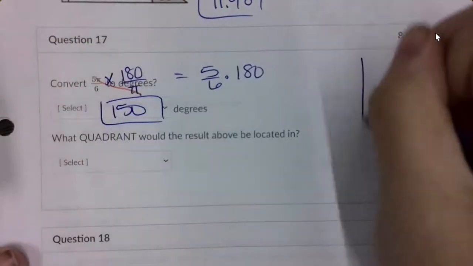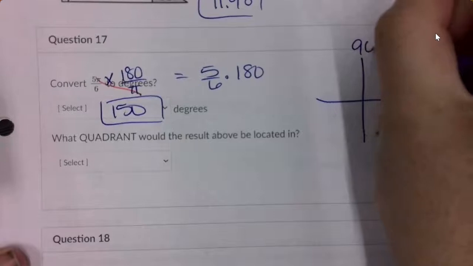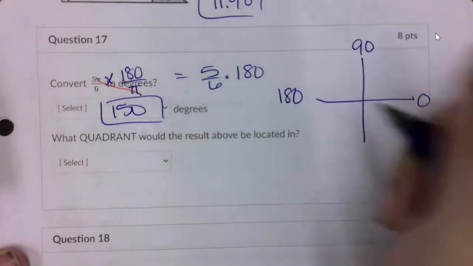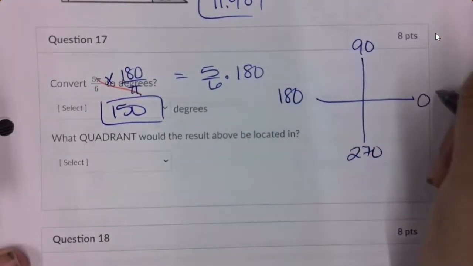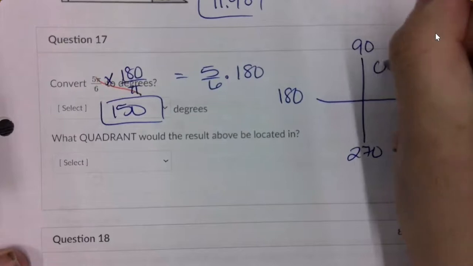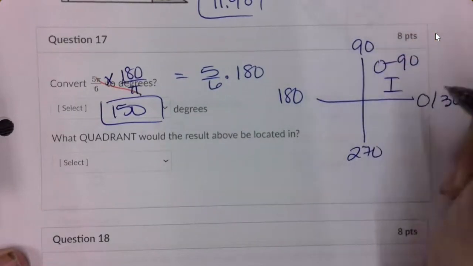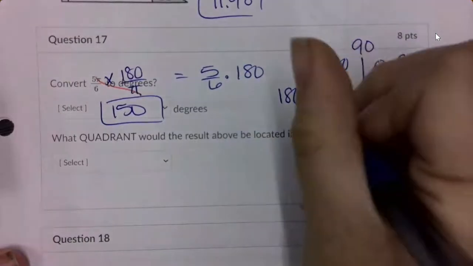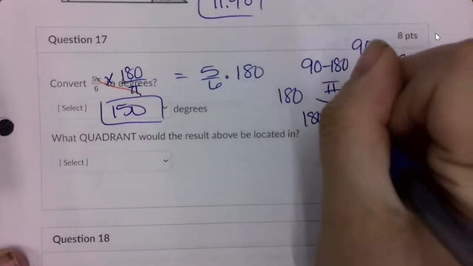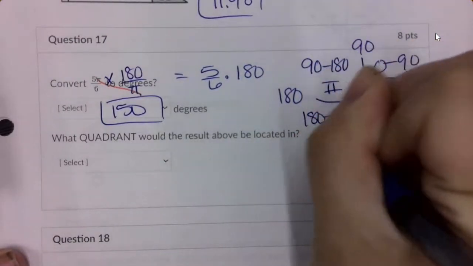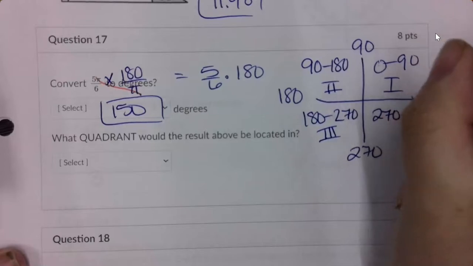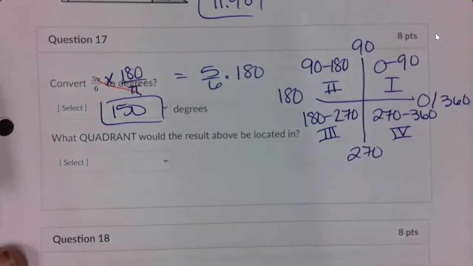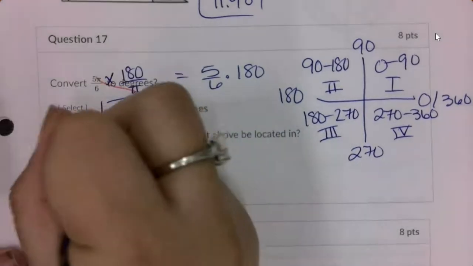The second one wants to figure out what quadrant it's going to be in. I have 0, 90, 180, 270, and this one is also 360. So if I'm between 0 and 90, I'm in quadrant 1. If I'm between 90 and 180, I'm in quadrant 2. If I'm between 180 and 270, I'm in quadrant 3. If I'm between 270 and 360, I'm in quadrant 4. So 150 is between 90 and 180, so that is quadrant 2.